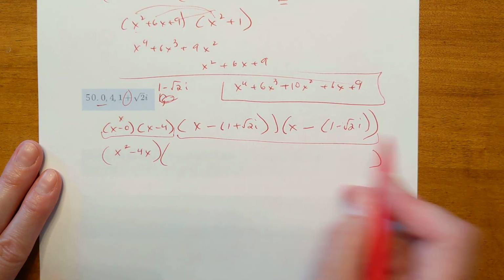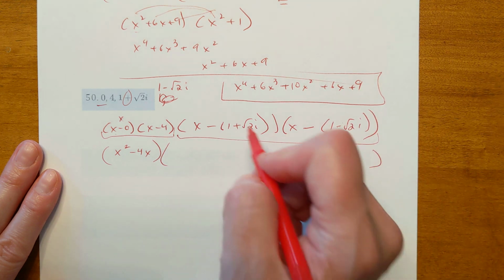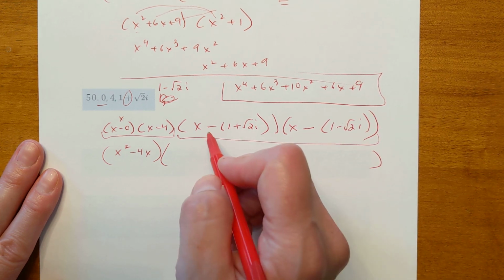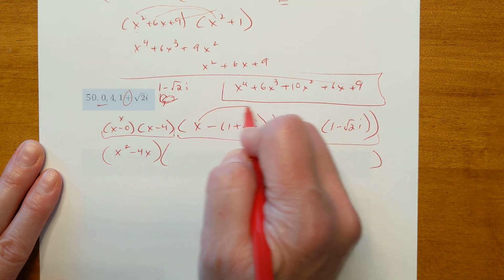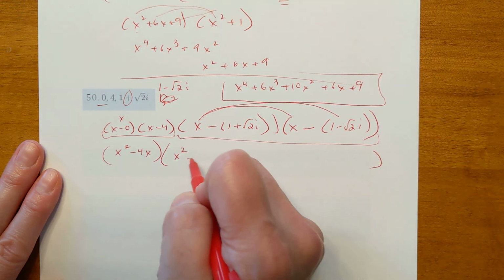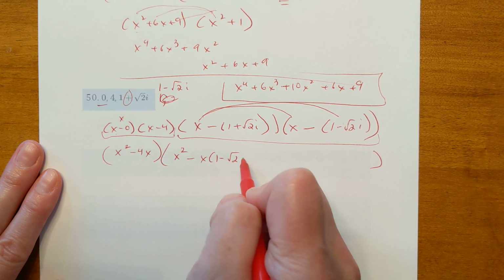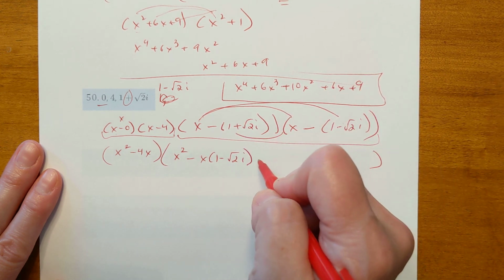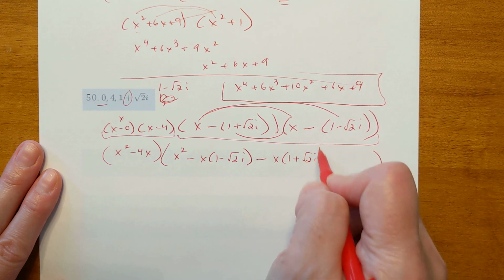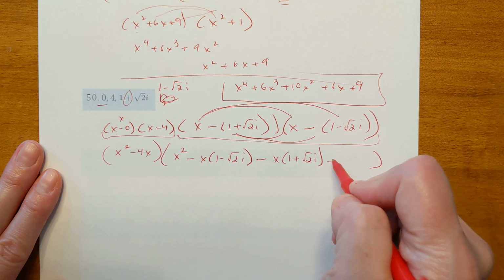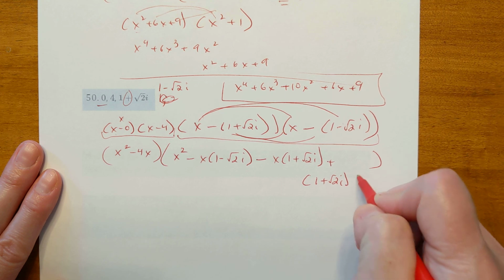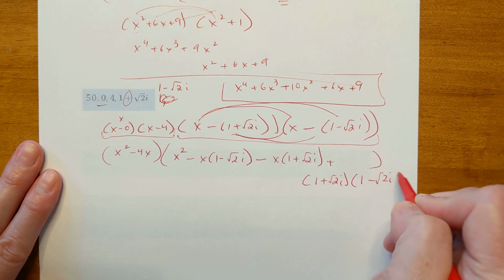All right, so over here doing this whole thing. I like just FOILing them out as a chunk. So x times x is x squared, and then x times that gives you minus x times 1 minus radical 2i, and doing the inside one, it's minus x times 1 plus the square root of 2i, and then minus times a minus is plus, and then you've got 1 plus the square root of 2i times 1 minus the square root of 2i.